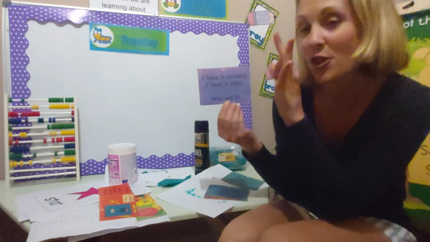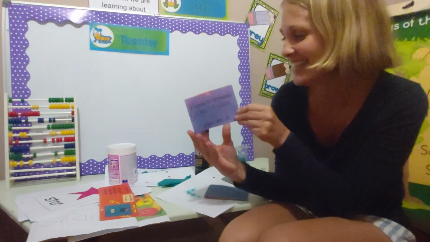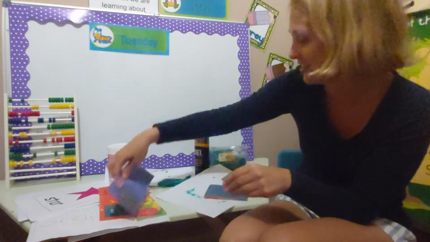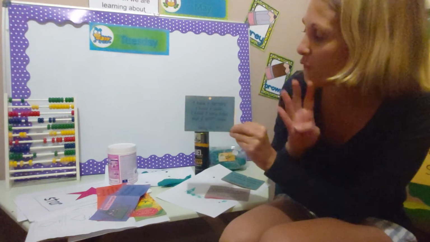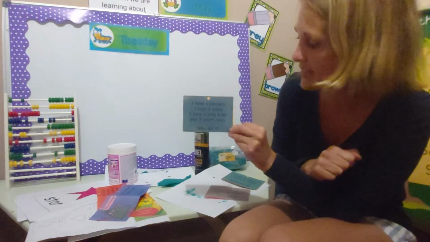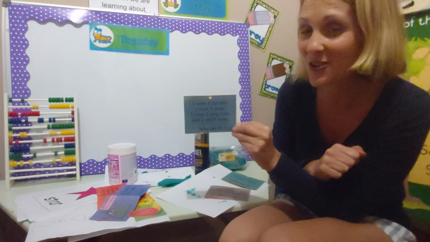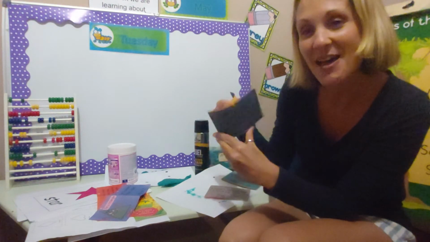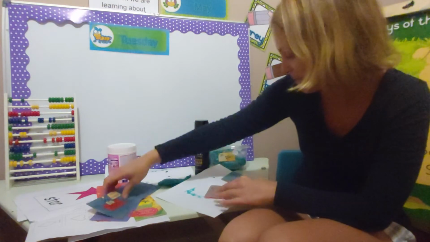I have 3 corners and 3 sides. Who am I? Yes, I am a triangle. Very good. Okay, I have 4 corners and 4 sides. I have 2 long sides and 2 short sides. Who am I? I am a rectangle. Very good.